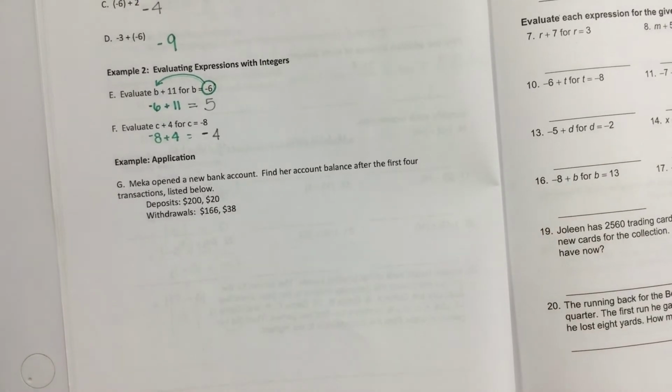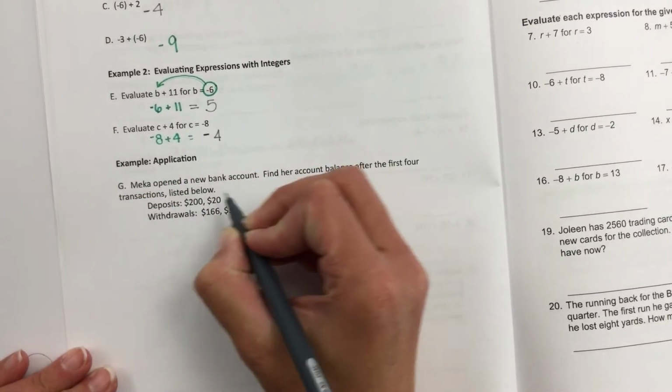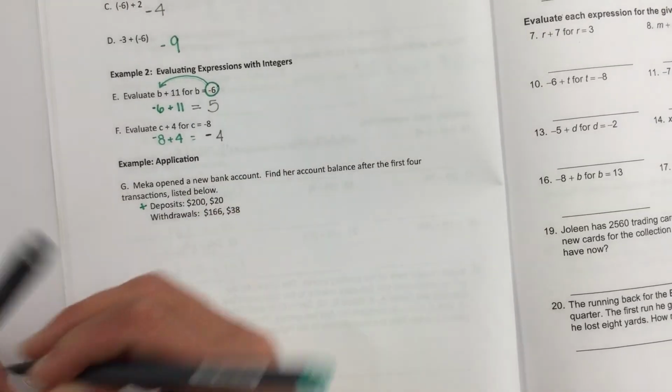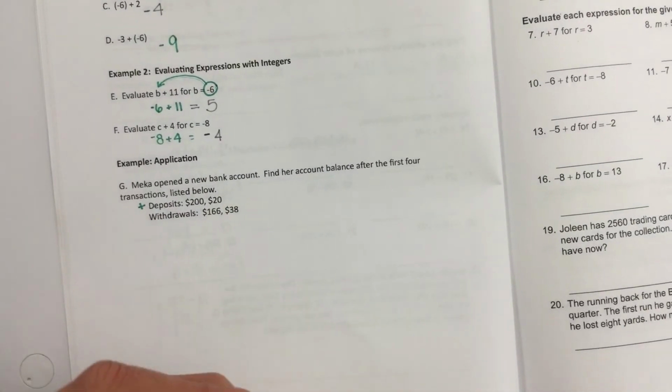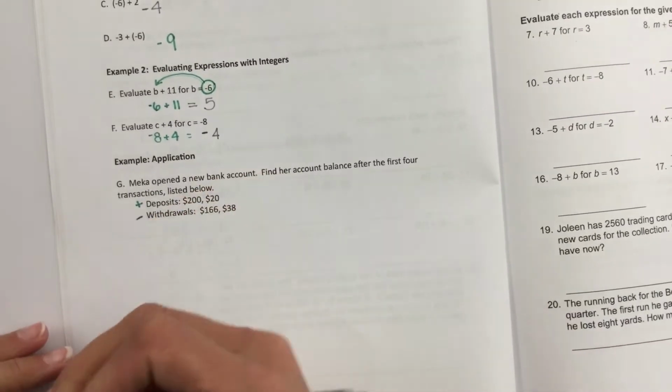Okay, so positives and negatives, we often deal with temperature, we deal with money, we deal with distance, that we can talk about positive and negatives. So in this example, it says Mika opened a new bank account, find her account balance after the first 4 transactions listed below. So deposits are going to be positive because that's putting money in. Withdrawals are going to be negative.